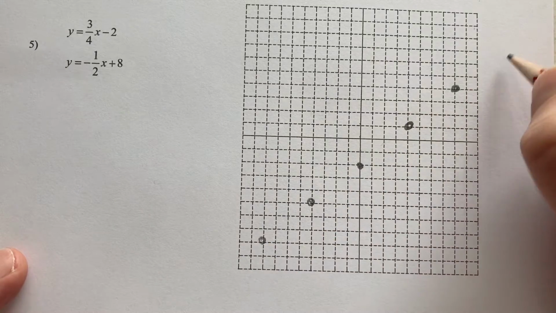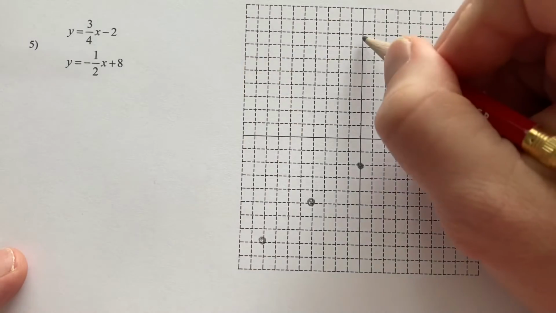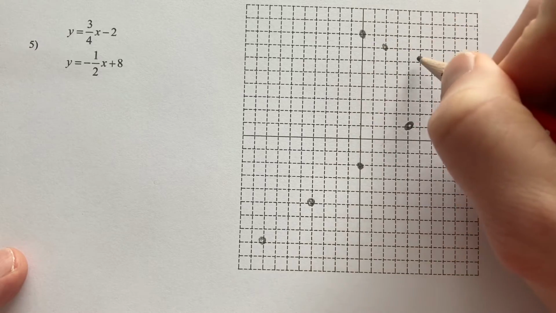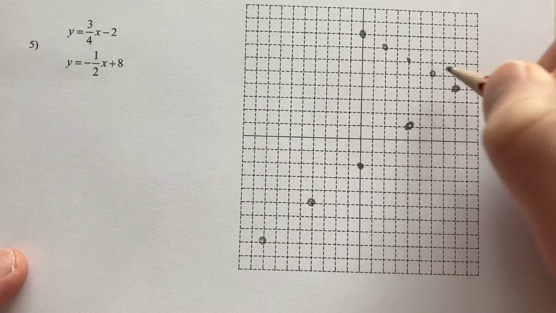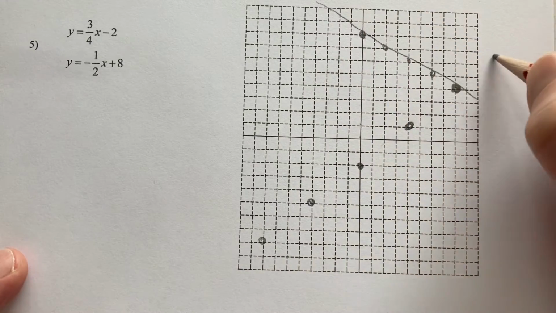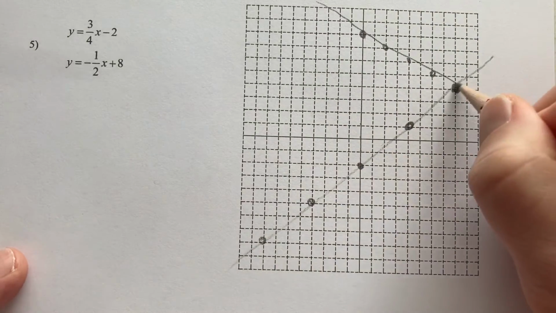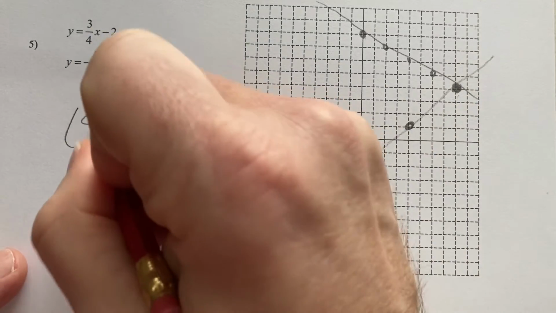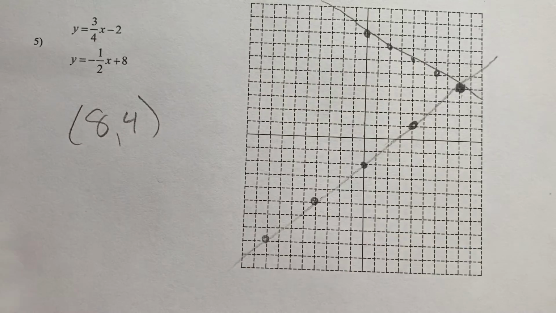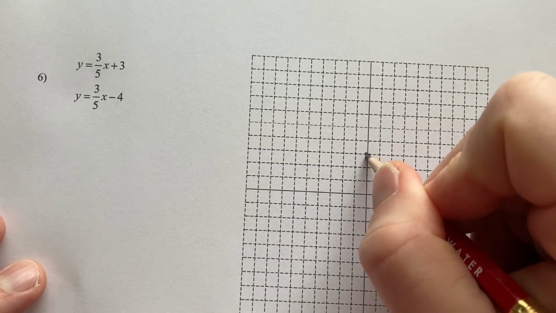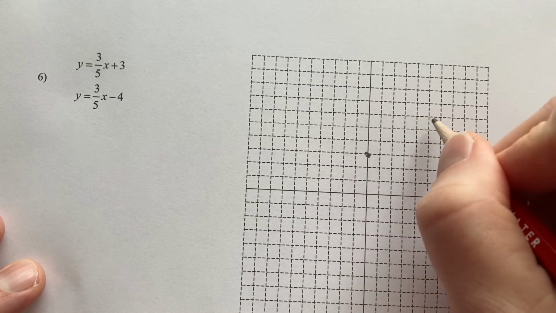Okay. For the other one, we're going to start up at 8, and we're going to go down 1 and over 2. Down 1 over 2. Down 1 over 2. And here we hit this point right there. That's the same on both of those lines. And so this point right here is 8, 4. And then our last one starts at 3, goes up 3 over 5.